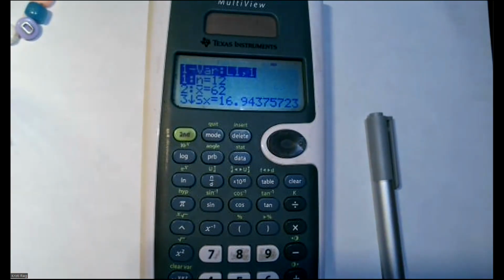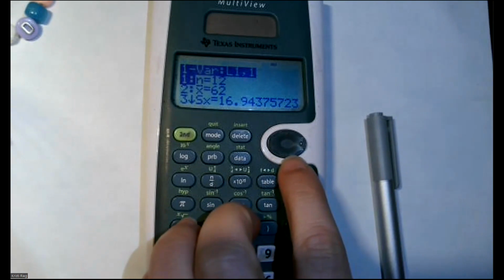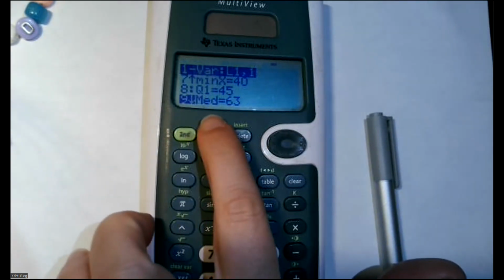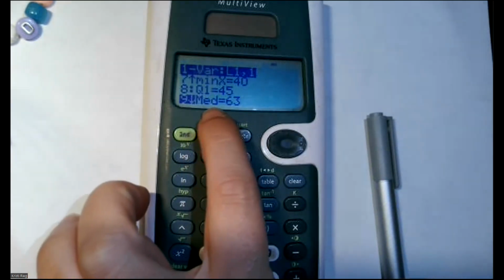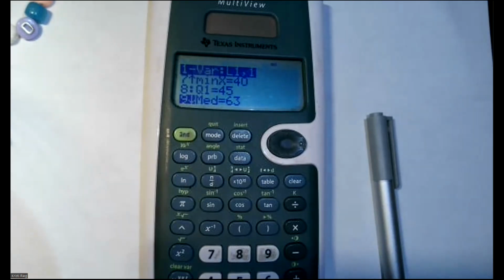Okay, so I calculate, and I have my one variable stats here. Here's my mean, which we've talked about before. Then there's a whole bunch of other stuff which we haven't talked about. What we're looking for here is median, and median is almost at the bottom. So I'm going to hit down, and go all the way down to number 9. I can see it says MED, that stands for median, and the median is 63.